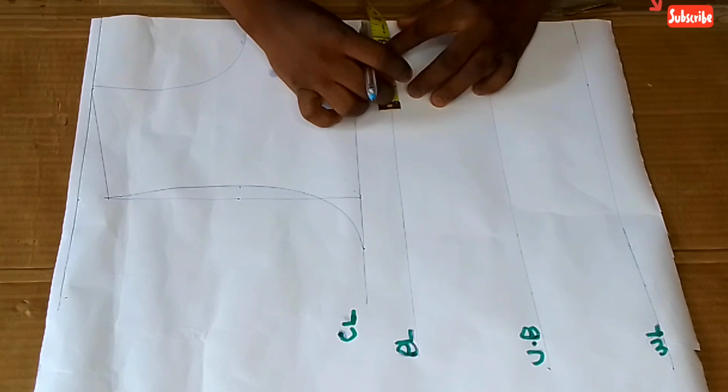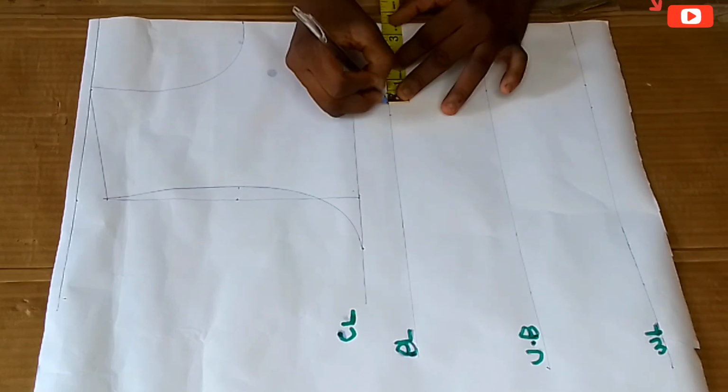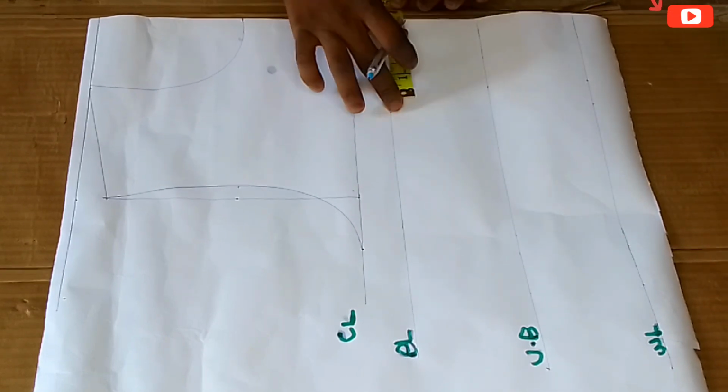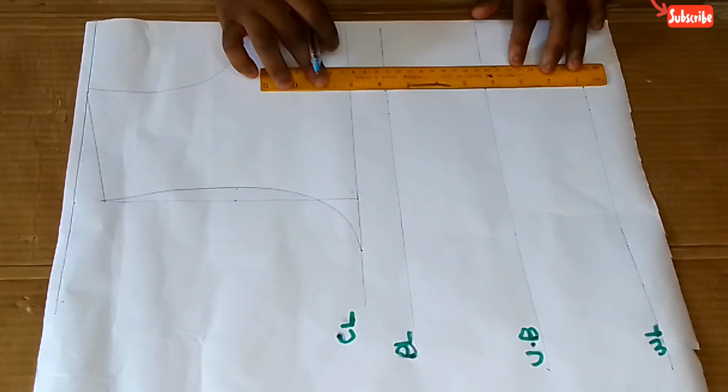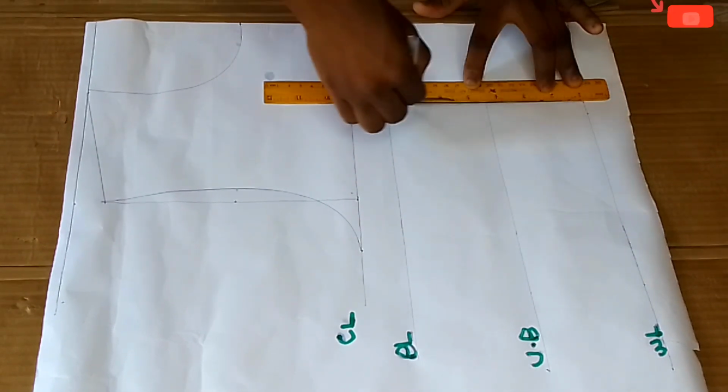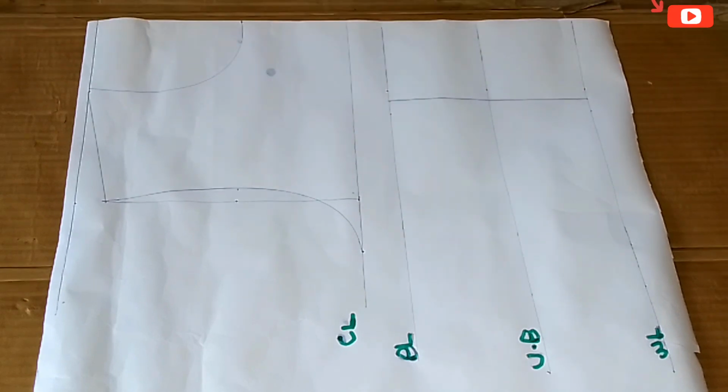So after getting your chest line, the next thing you're going to do is divide your nipple to nipple measurement by 2 and mark whatever you get on the bust line and at the waistline. So after that, you draw a straight line to connect those points. My nipple to nipple measurement is 7. 7 divided by 2 will give me 3.5.